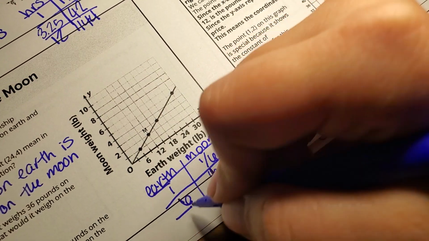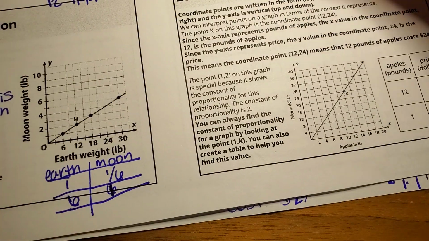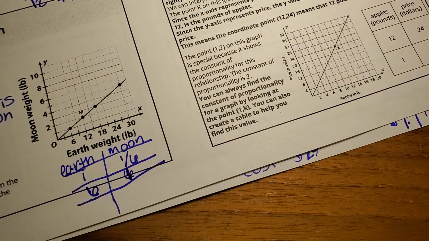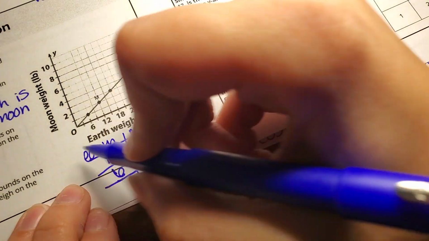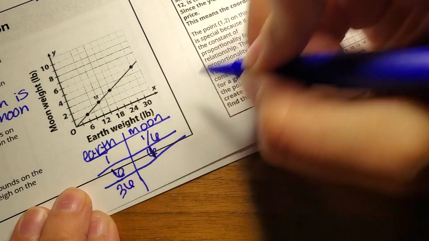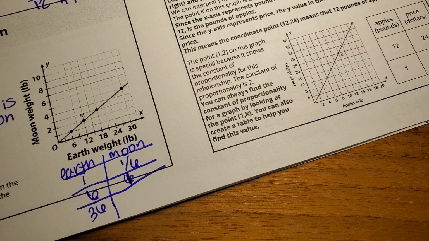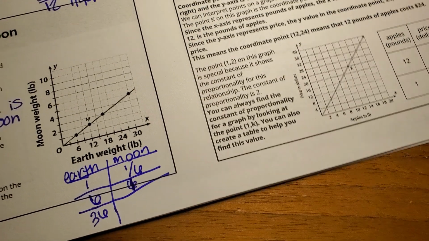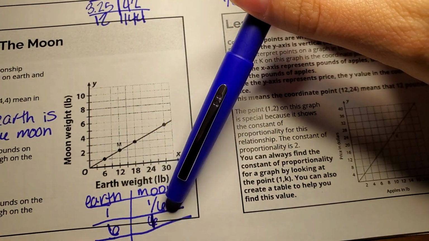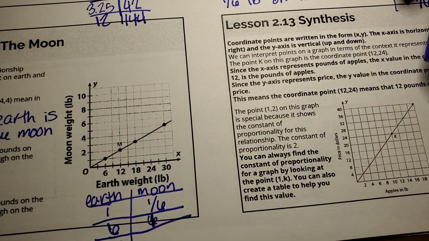Sorry, I messed that up. Okay, so I put our 2 constants of proportionality in here because they're both going to help us. So, we want to know, on Earth, if an object is 36 pounds, how much would it weigh on the Moon? From Earth to Moon, our constant of proportionality is 1/6.